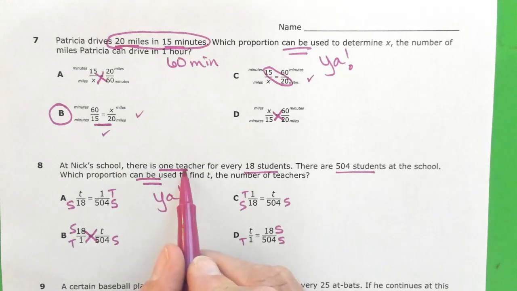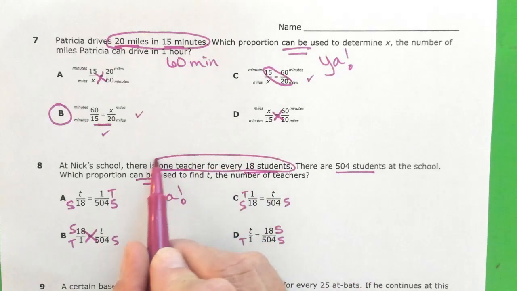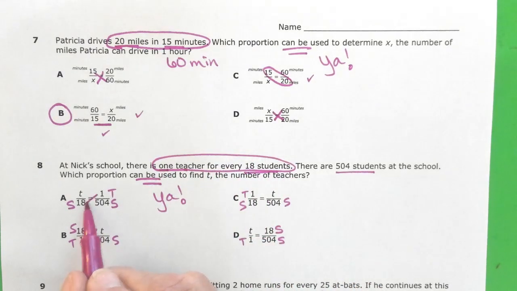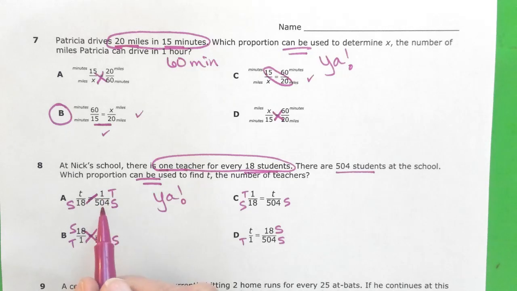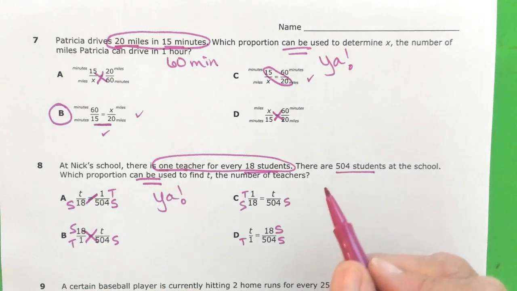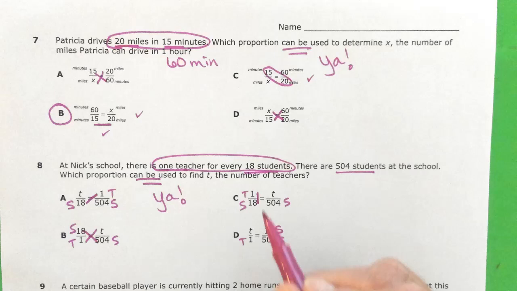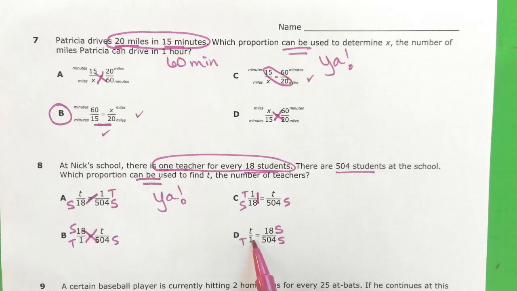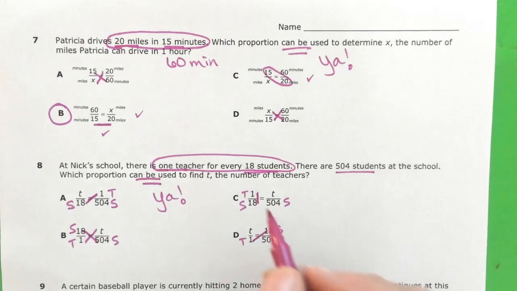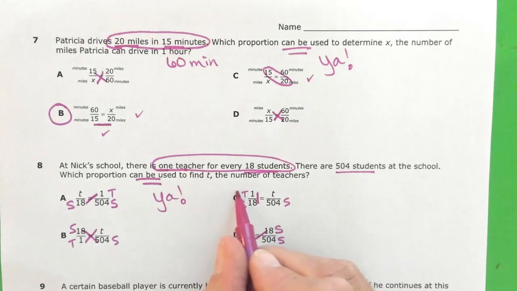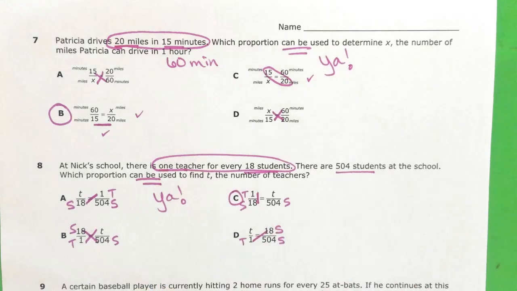Now what I know is that one teacher has to be lined up with 18 students. See how this is crisscrossed? This is saying one teacher gets 504 students. Yeah, that's not going to work for me. Okay, C. One teacher, 18 students. So these are lined up good. And then D, one teacher, 18 students got crisscrossed. They're giving me 504 again. No, you're out, D. C is the good one.